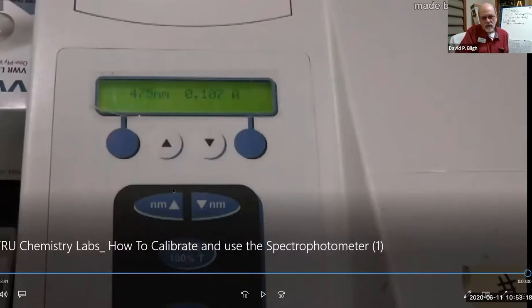So when they were pointing to the NM, that stands for nanometers, right? So that's the wavelength at which the instrument is reading the absorbance. Your wavelength is going to be 630 nanometers, and that's in the method, and I've written it on the whiteboard here for further discussion.